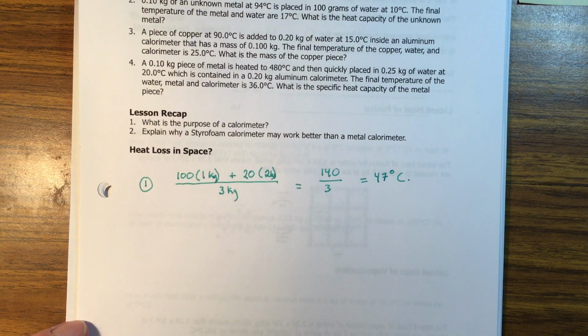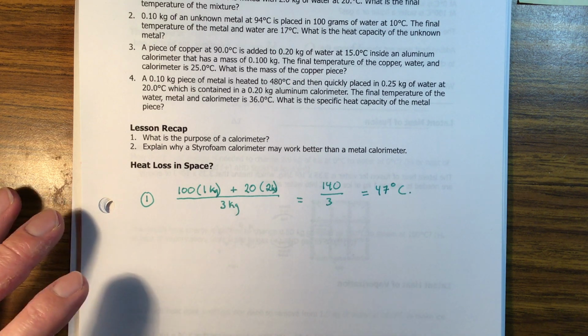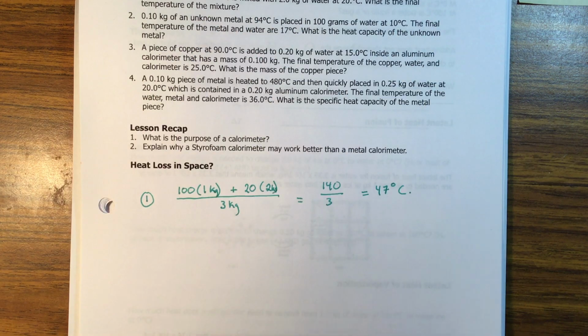Now, if you notice, I haven't been doing significant figures for this. We will get into significant figures a little bit more later on. But there's some problems in the work here as to why we don't have significant figures.